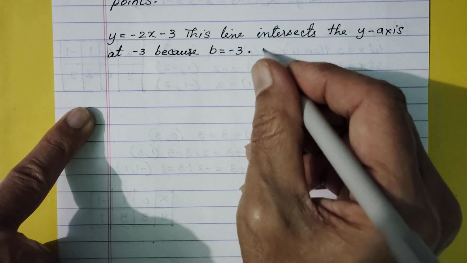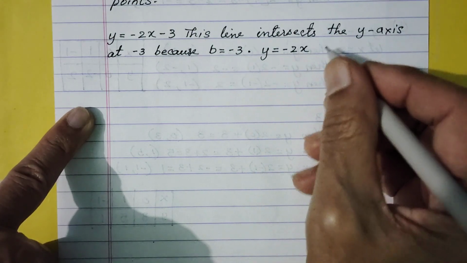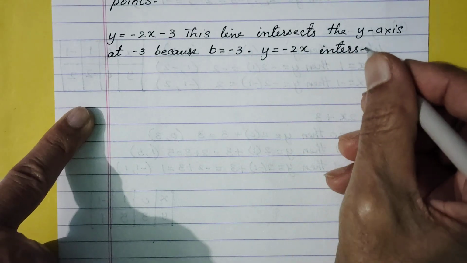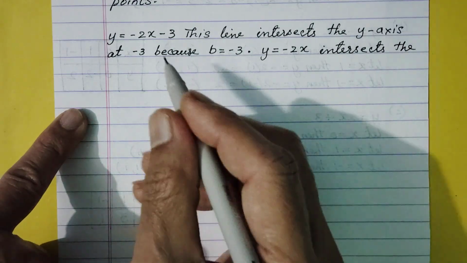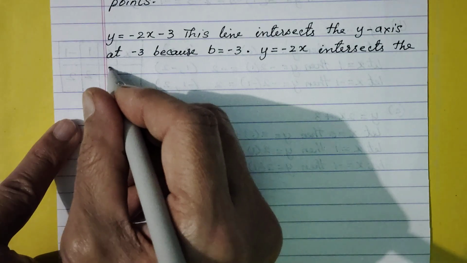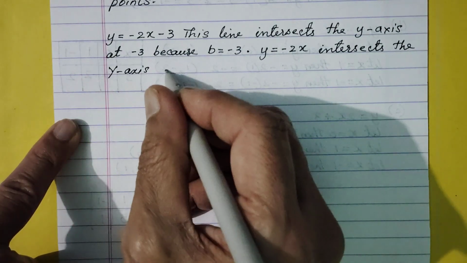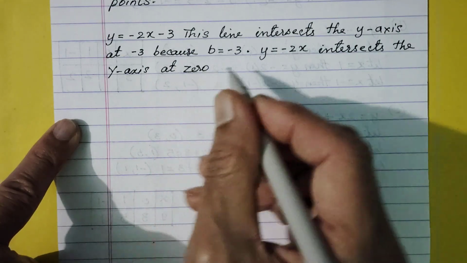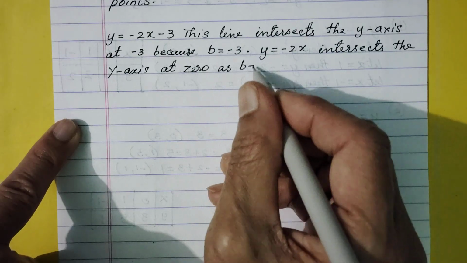And the next one, y is equal to minus 2x, intersects the y-axis at 0, as b is equal to 0 in this case.